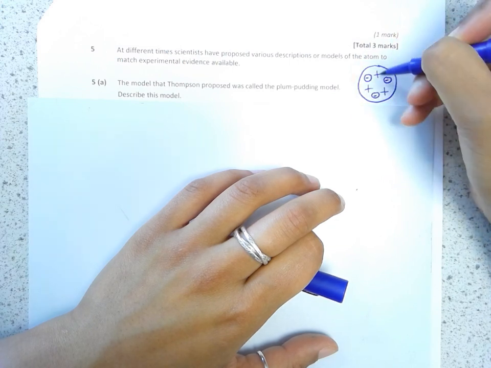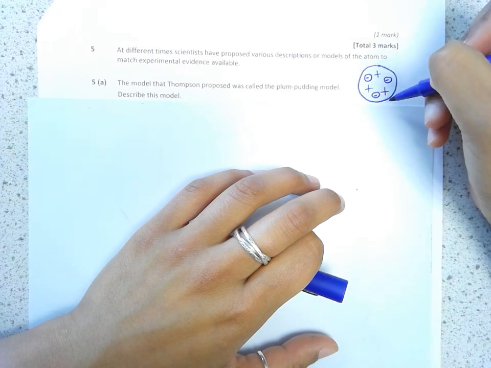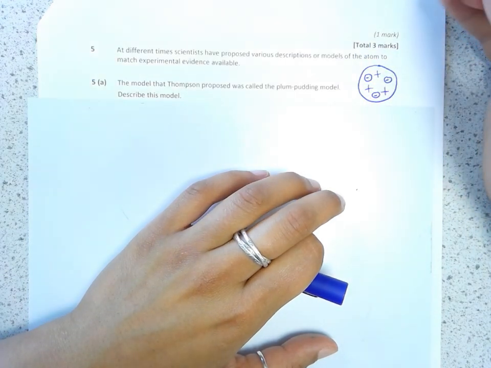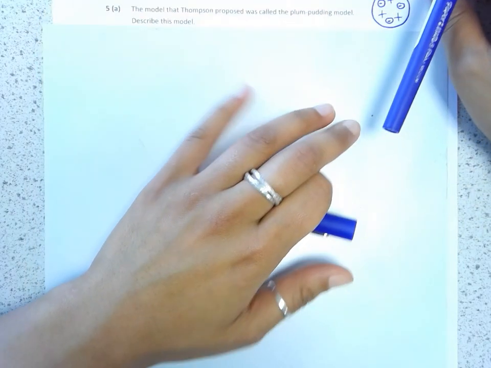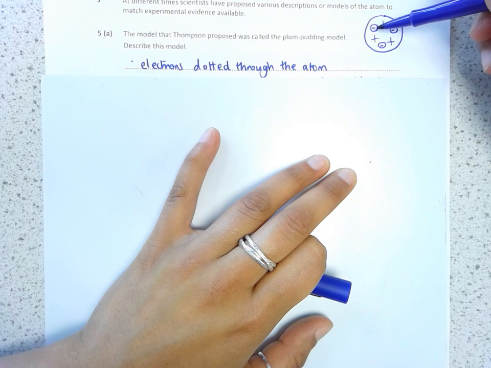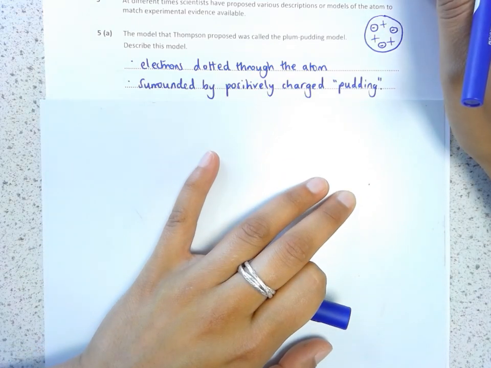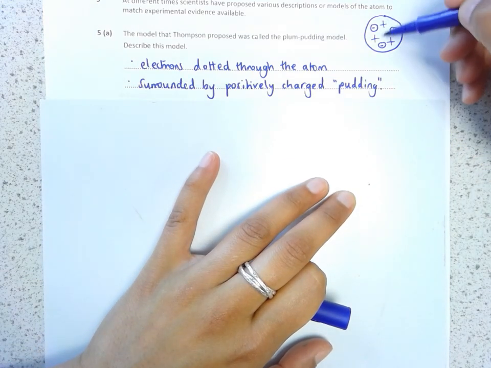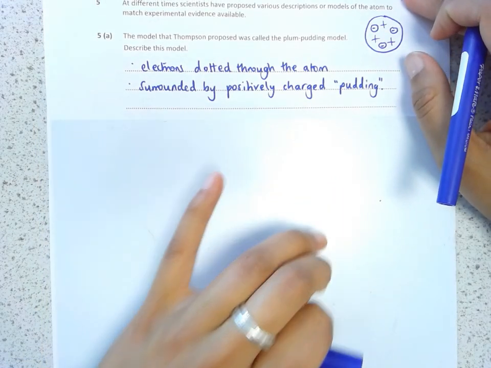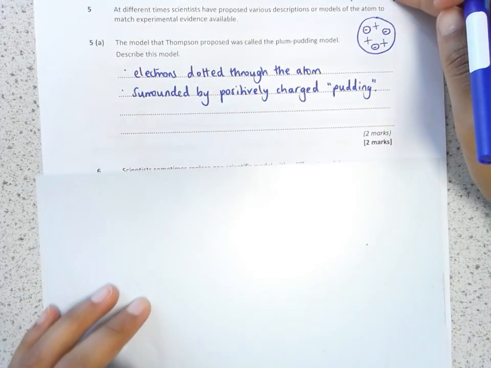So the pudding part was positive, and then there were these negative charges dotted through, which Thompson called electrons. So electrons dotted through the atom as the raisins, surrounded by positively charged pudding. So the rest of the atom was positively charged.